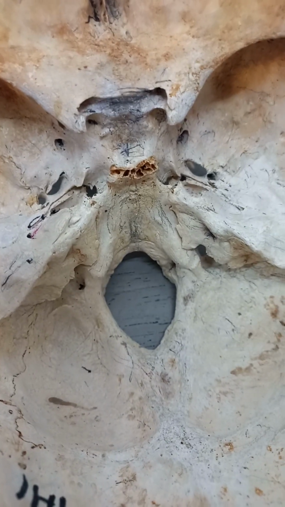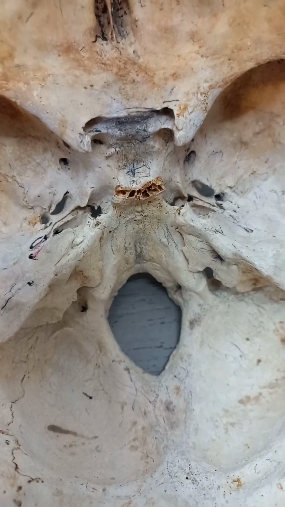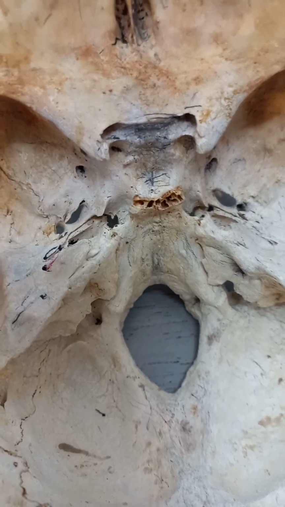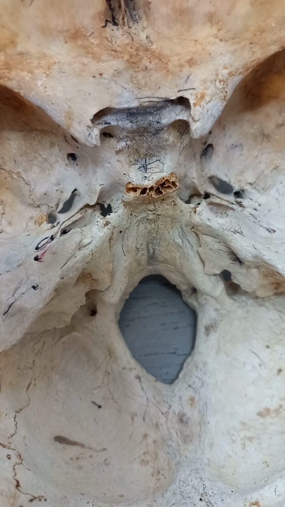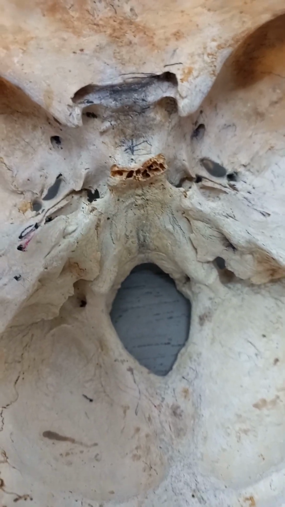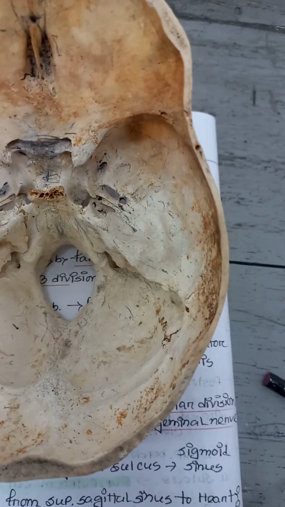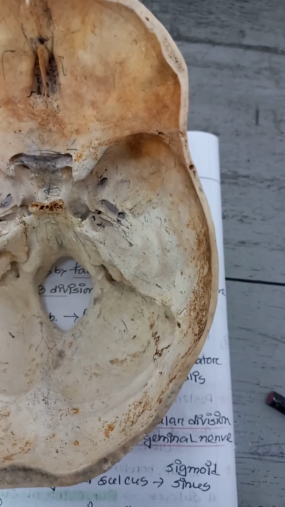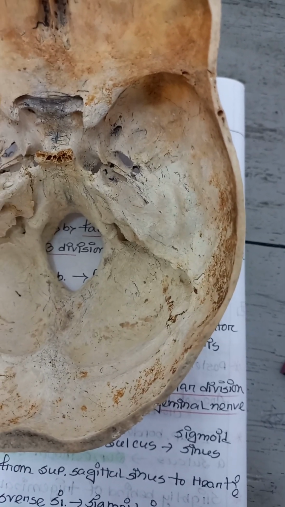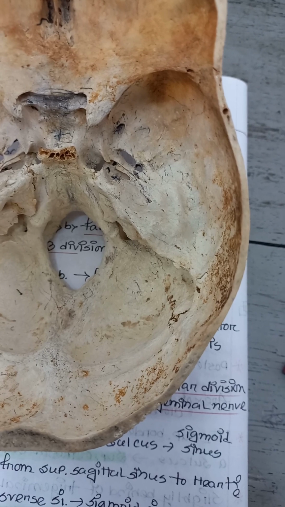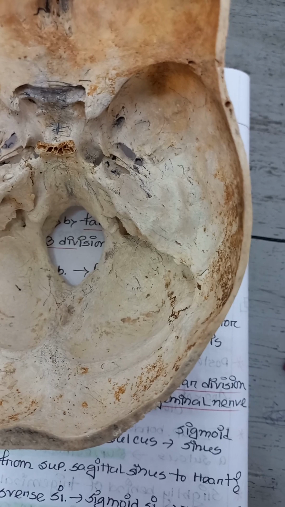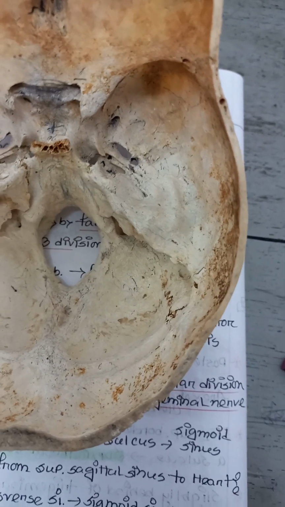And what is the clinical importance? When any infection occurs within the danger area of the face, the upper lip, lower part of the nose, and paranasal sinus, the infection enters from outside to the cavernous sinus, and thrombosis occurs within the cavernous sinus. After that, how does venous blood drain from the cavernous sinus to the heart? Cavernous sinus, then the transverse sinus, then the sigmoid sinus, and the internal jugular vein, which unites with the subclavian vein to form the brachiocephalic vein. The right and left brachiocephalic veins unite to form the superior vena cava, which drains into the right atrium of the heart.